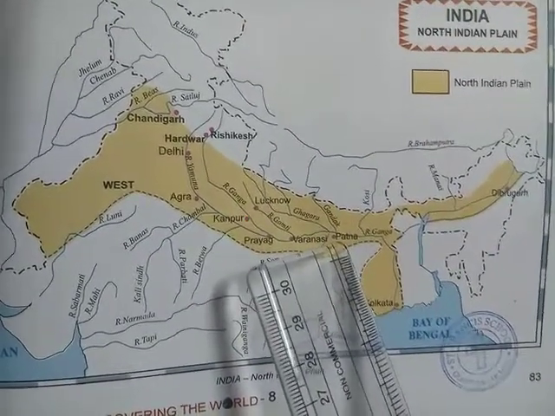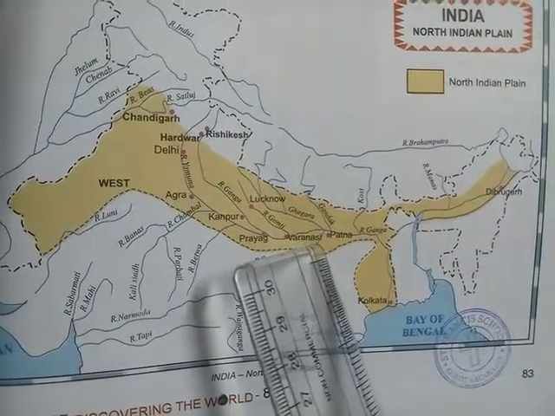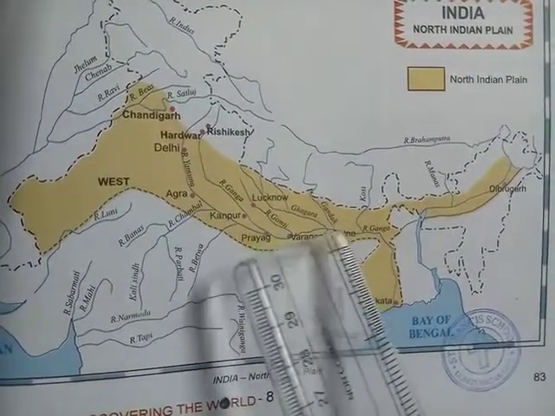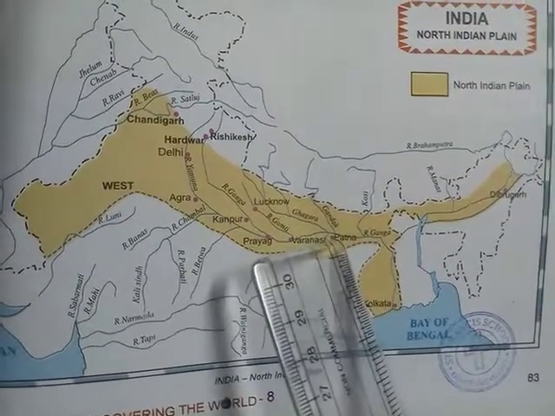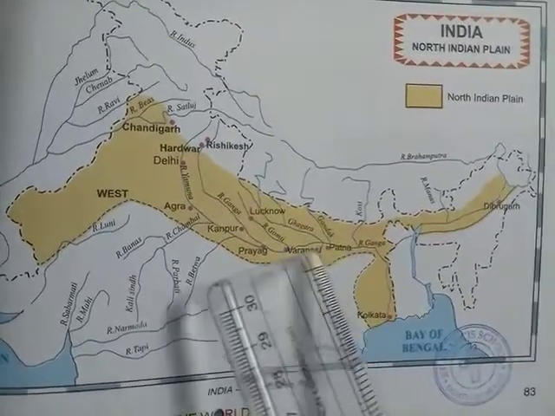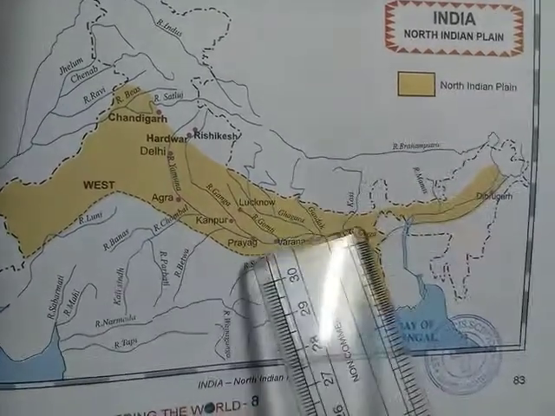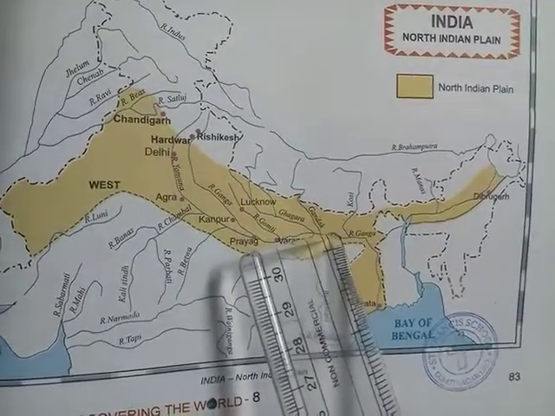Okay, so this Sundarban delta has got its name from one of the mangrove plants which grow there in the forest, that is Sundari, right? So the whole of the delta here is called Sundarbans after the Sundari trees.